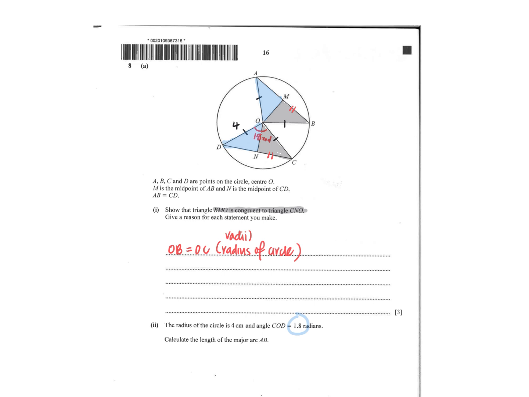AB and CD, they tell me they are equal, right? So what I can do is, I can say that ON is equal to OM because of equal chords, equidistant from center.